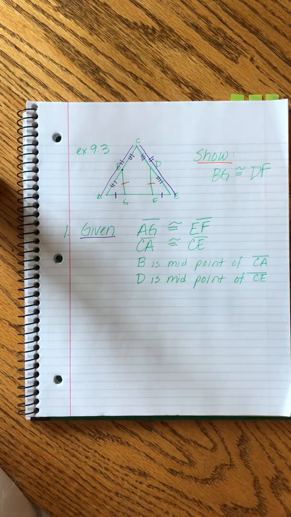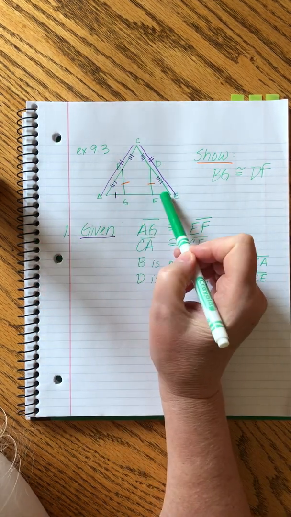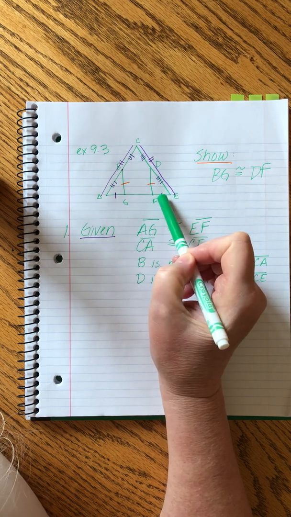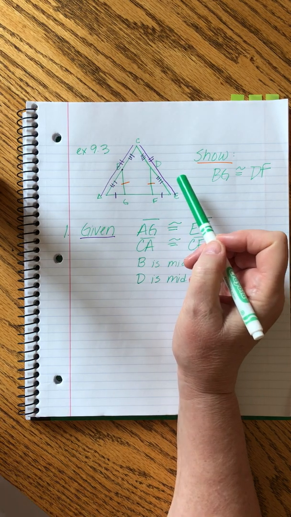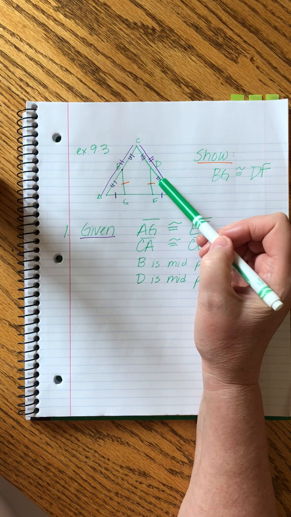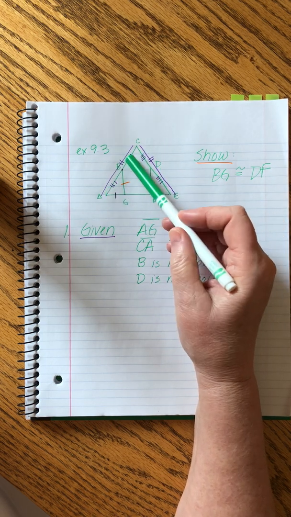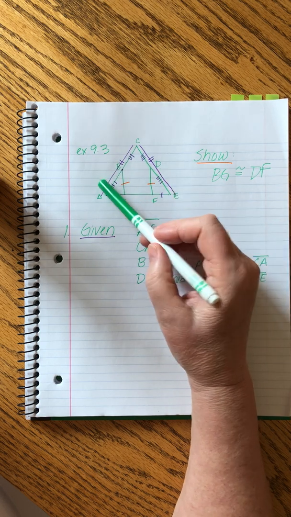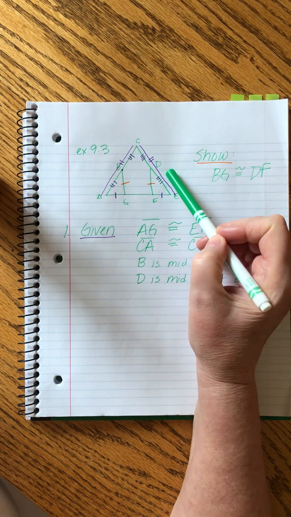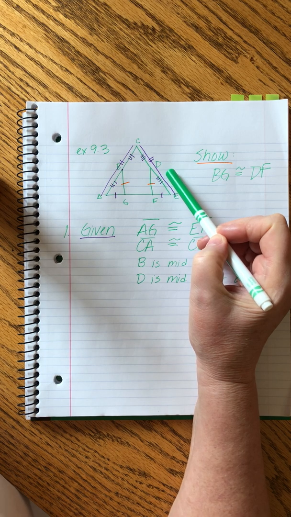I can see right now that we've proved that these two sides are the same, and we've proved that this and this equal that, this and this equal that, and these two are equal. Does that make sense? It's kind of a lot to show, right?